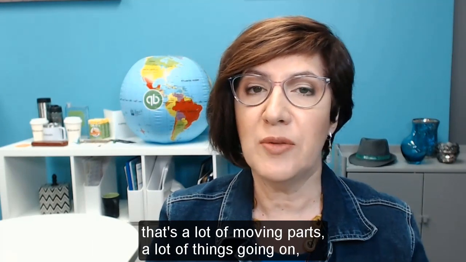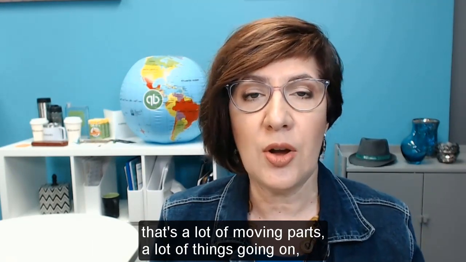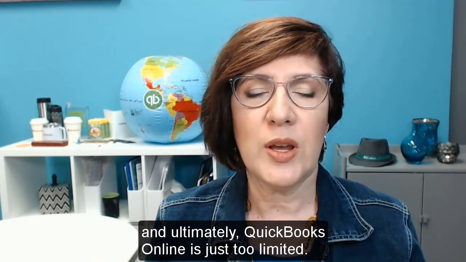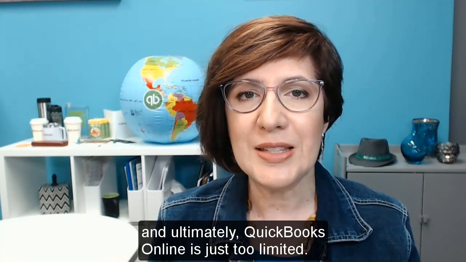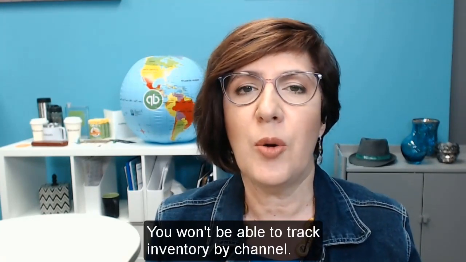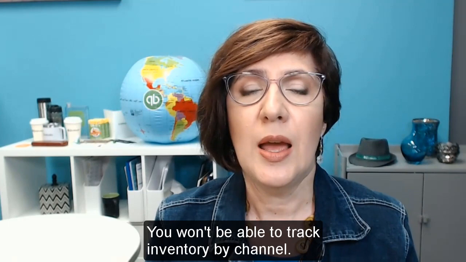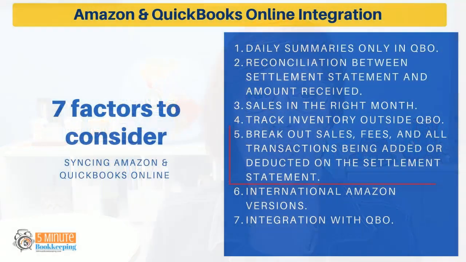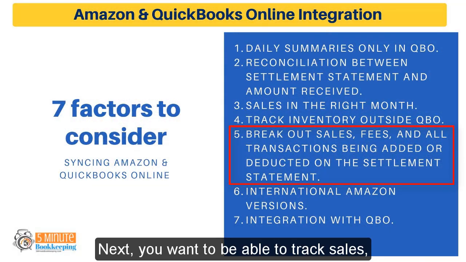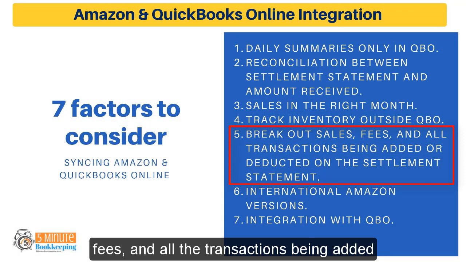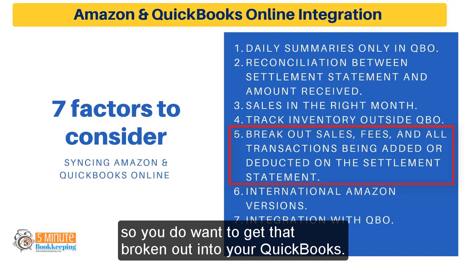That's a lot of moving parts, a lot of things going on, and ultimately QuickBooks Online is just too limited. You won't be able to track inventory by channel. Next, you want to be able to track sales, fees, and all of the transactions being added or deducted on the settlement statement. So you do want to get that broken out into your QuickBooks.